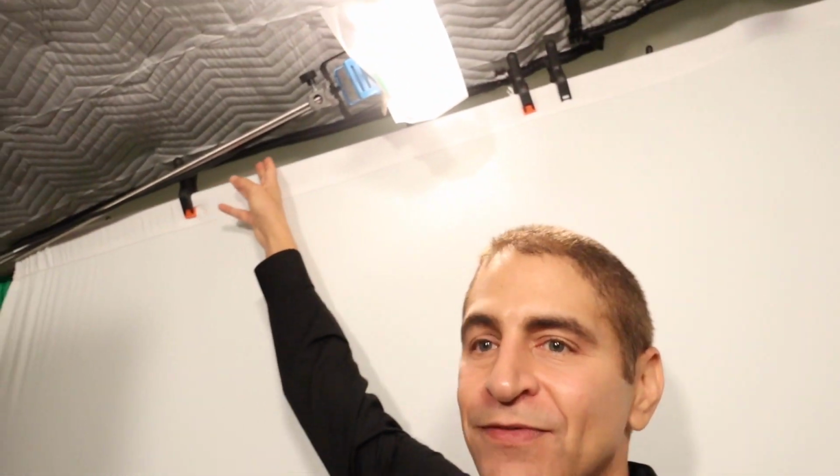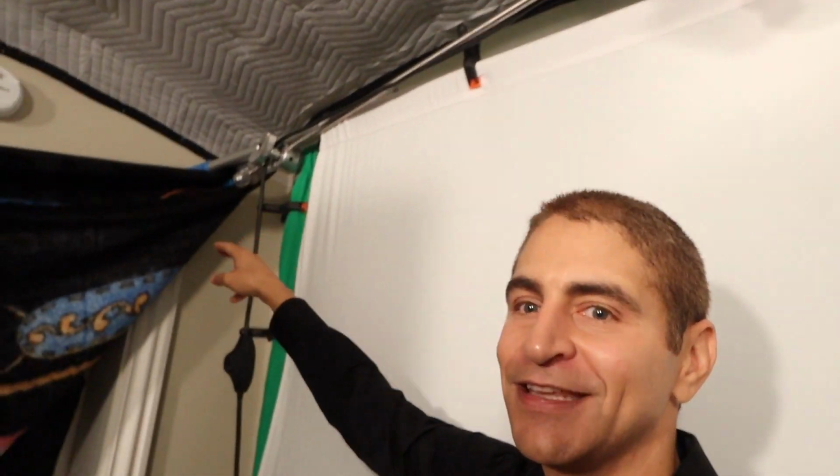And I bought this here. That's for washing your car. This up here, I don't know if you can see. I went to Lowe's and bought a bunch of stuff, and then I created this room.